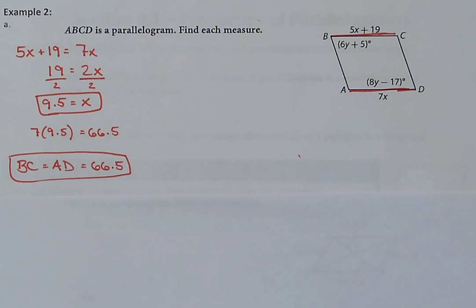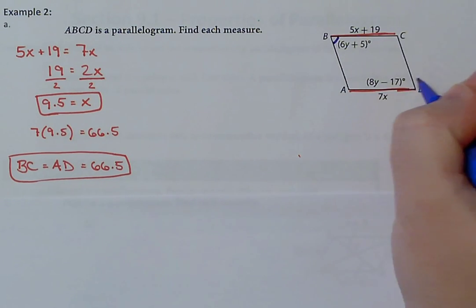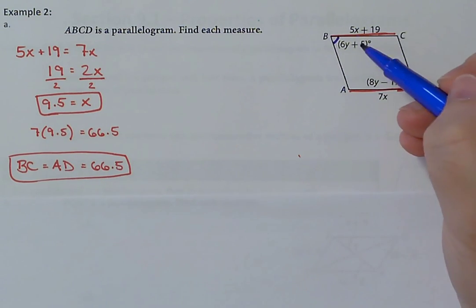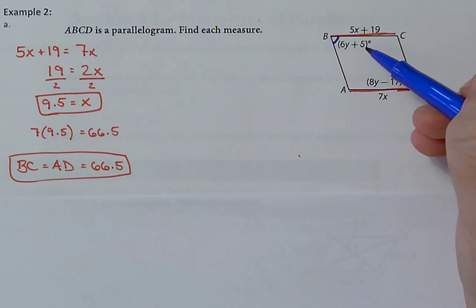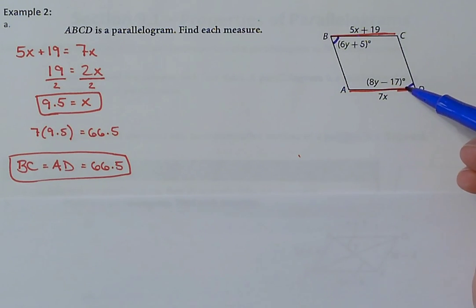Now, we're not completely done with this problem because we also have angle measures for B and D to figure out. For the angle measures for B and D, we're dealing with these two expressions here, the 6y plus 5 and the 8y minus 17.